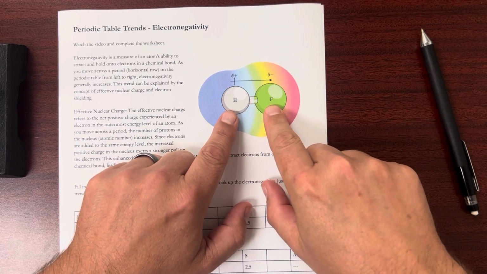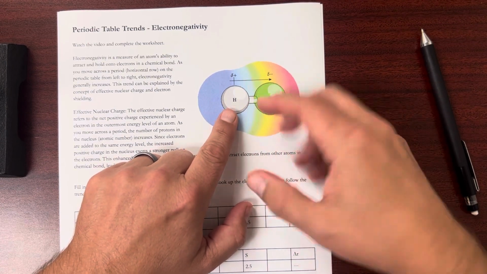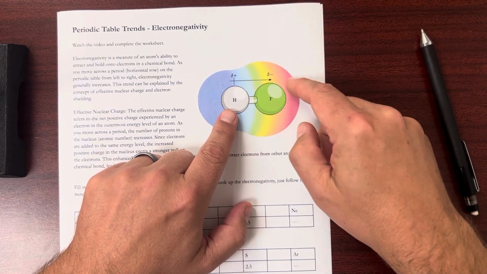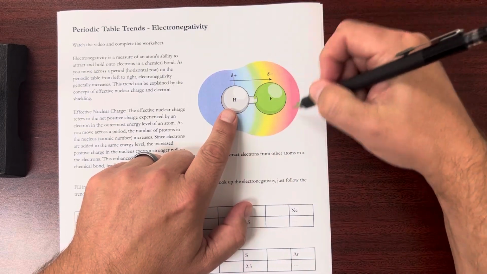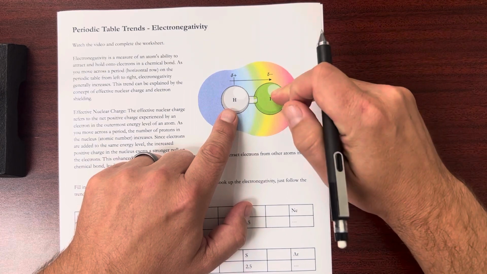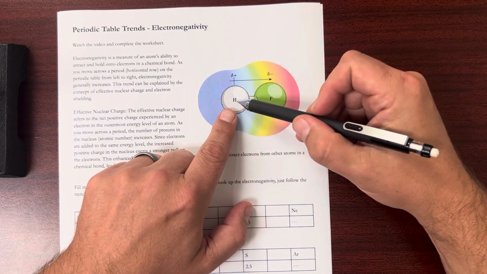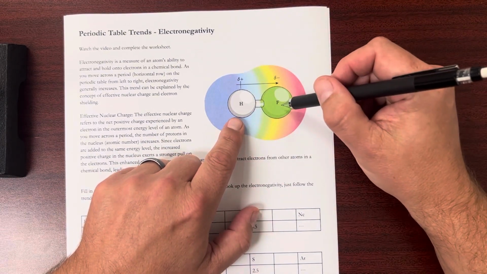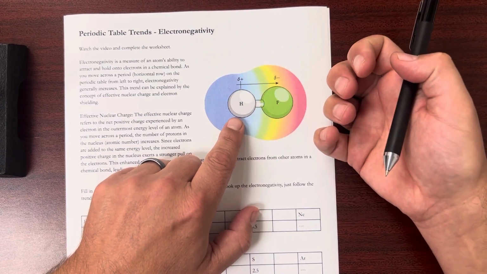Fluorine has the higher electronegativity. Hydrogen has lower. So fluorine pulls more strongly on those electrons. That makes this compound slightly more negative on the fluorine side, because the fluorine is pulling those electrons a little bit more than the hydrogen is. All right, that's electronegativity. The higher the electronegativity, the more it pulls the electrons.